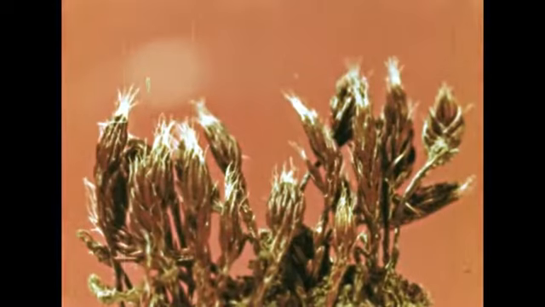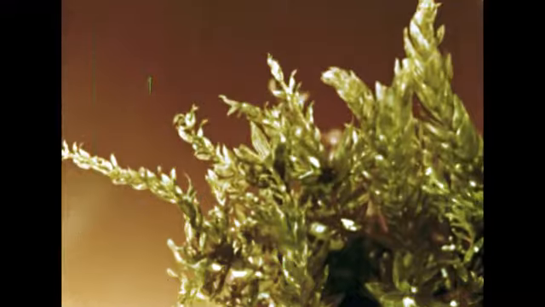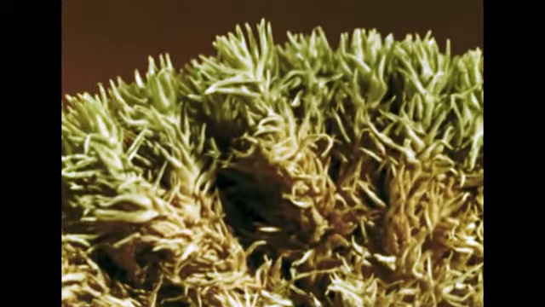In mosses, the sex organs which produce the gametes develop on the leafy stalk of the gametophyte plant. In some mosses, the male sex organs, or antheridia, and the female sex organs, or archegonia, are borne on the same stalk. In other plants, they may be borne on different branches of the same plant, and in many cases, the sex organs are borne on separate plants.